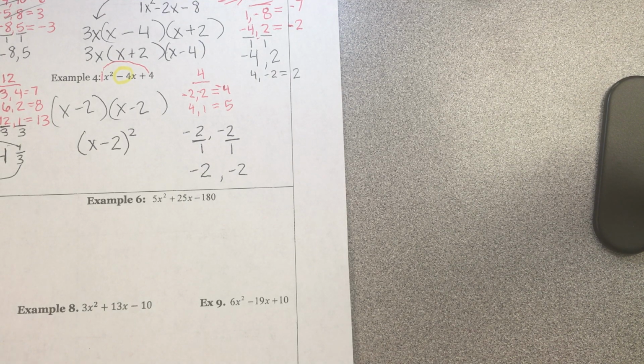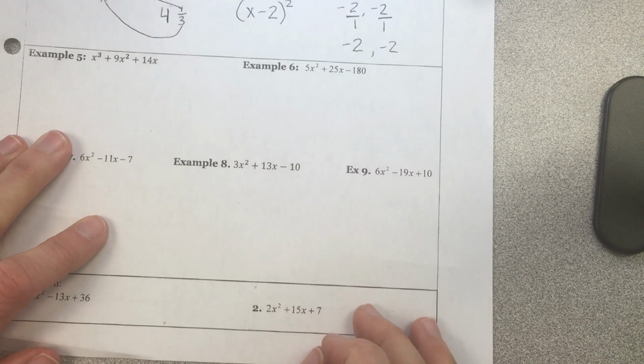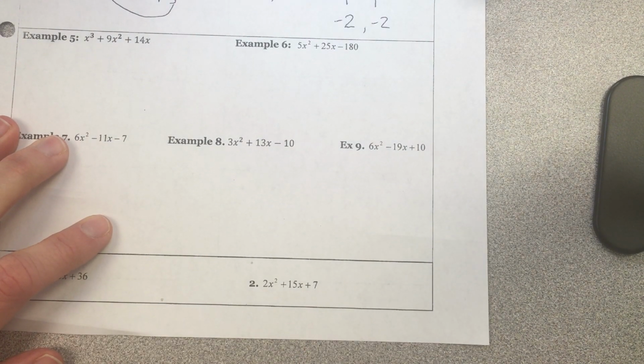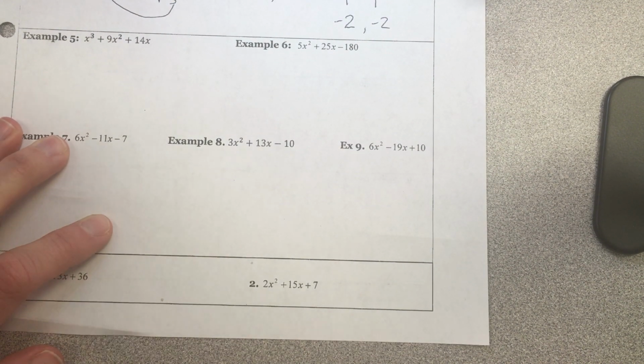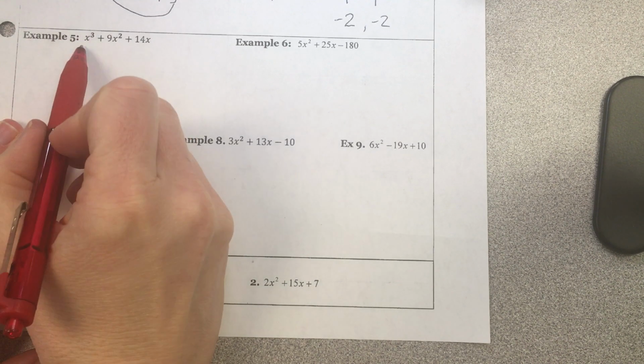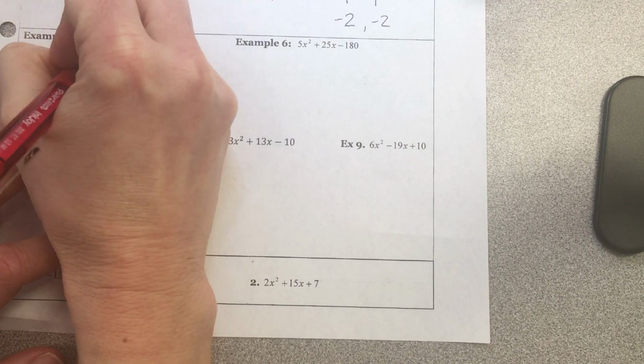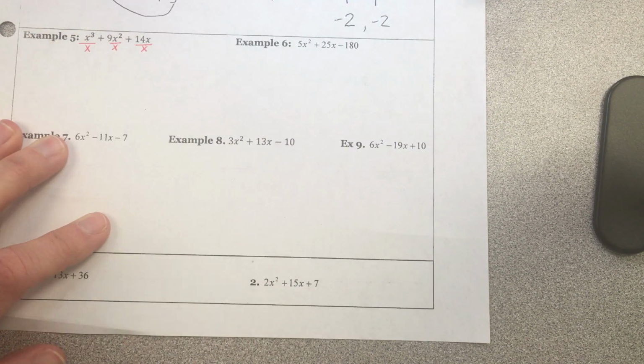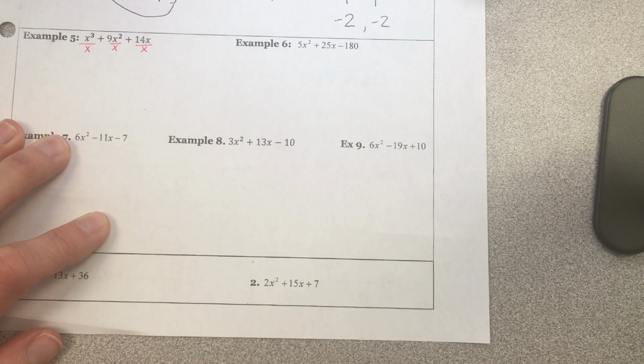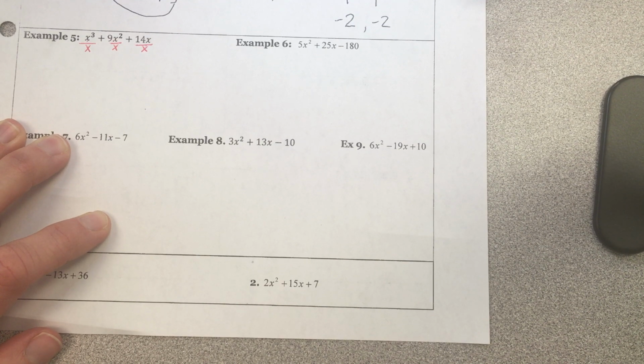All right, number 5, x cubed plus 9x squared plus 14x. Got to check for a GCF. Do all of these have something in common? They do. What do they all have in common? X. Okay. They all have an x in common, so you're going to divide that out.